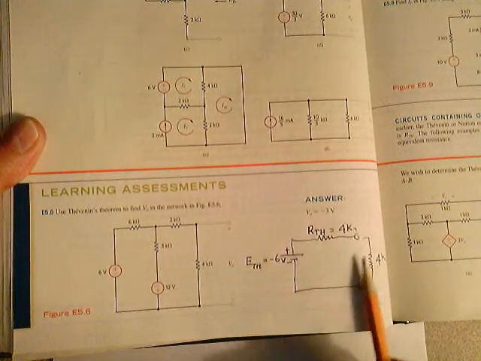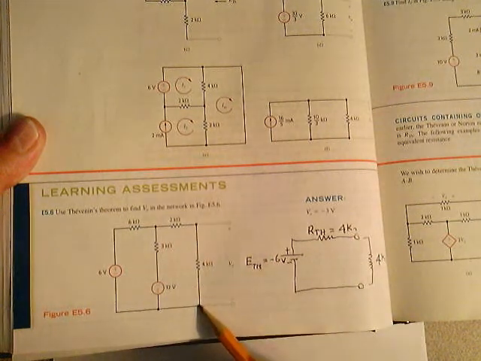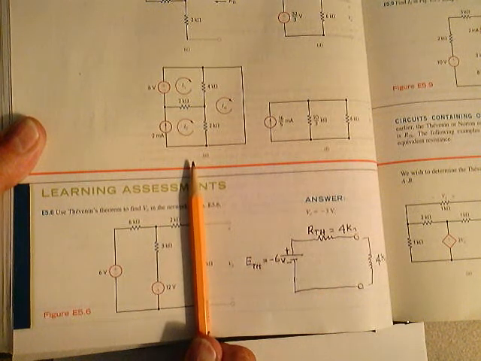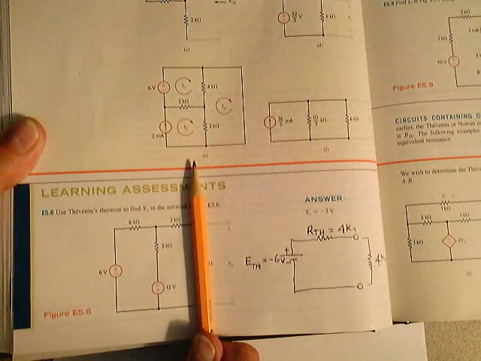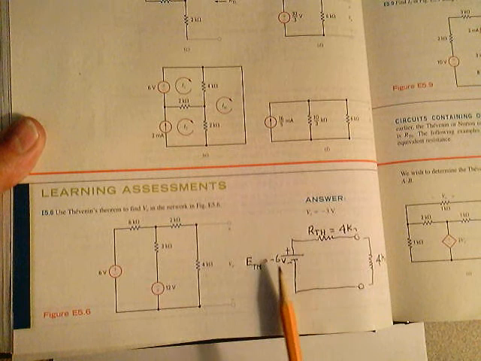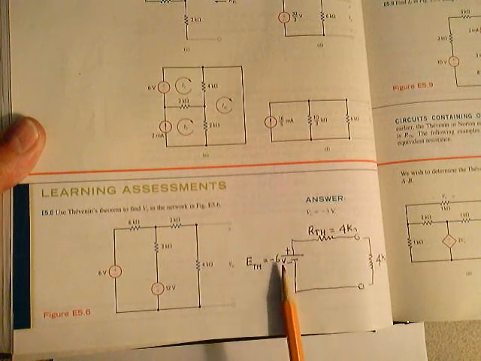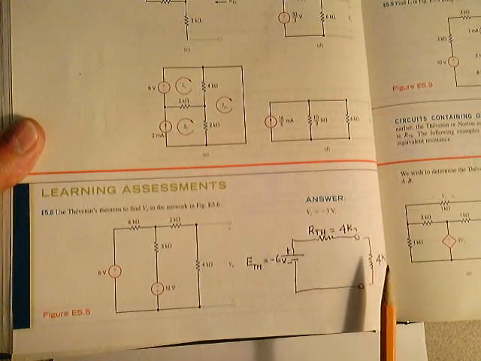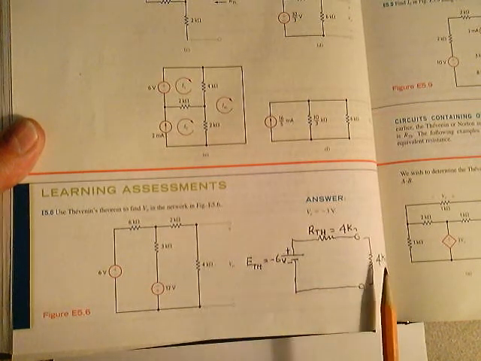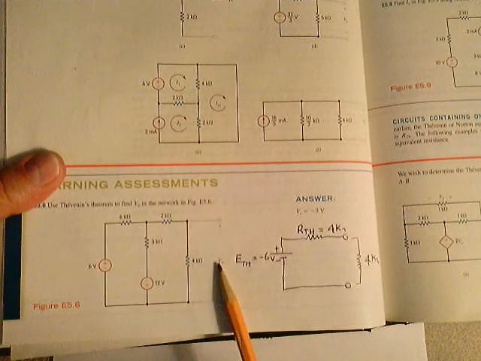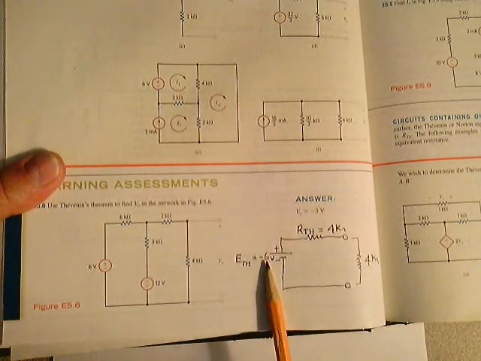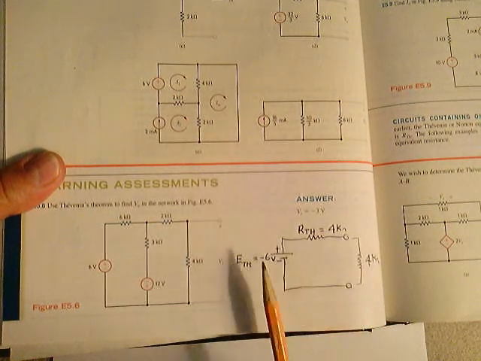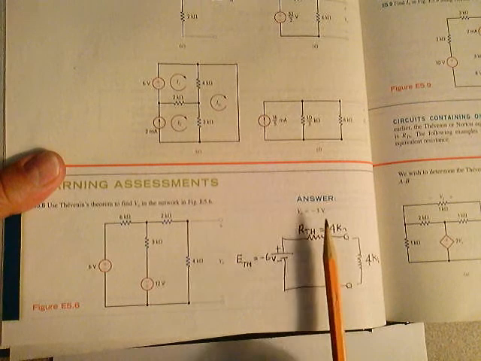There's your Thevenin equivalent circuit for the 4K ohm resistor. Everything to the left of my pencil right there can be reduced to this circuit here, which is E Thevenin equal to a negative 6 volts and R Thevenin equal to 4K ohms. Then I put the 4K resistor on. I put this back on at the very last step, and I calculate what V out has to be. It's just a voltage divider rule. Minus 6 times 4 divided by 8. Minus 3 volts.